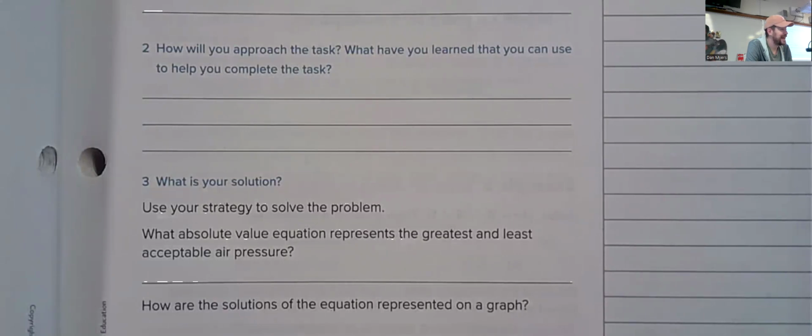Any thoughts on how to write an absolute value equation to make this work?